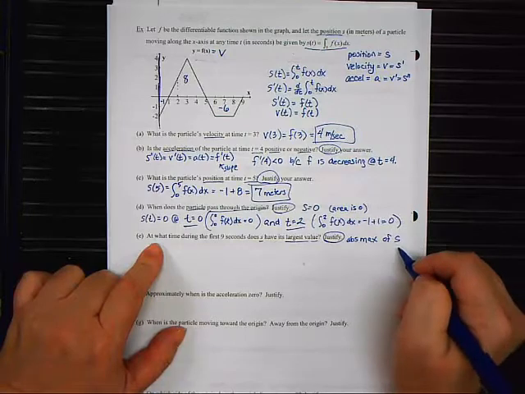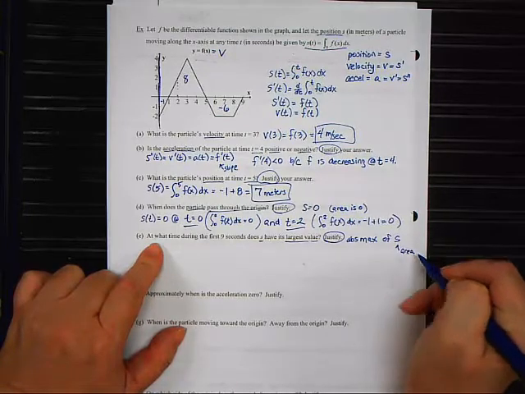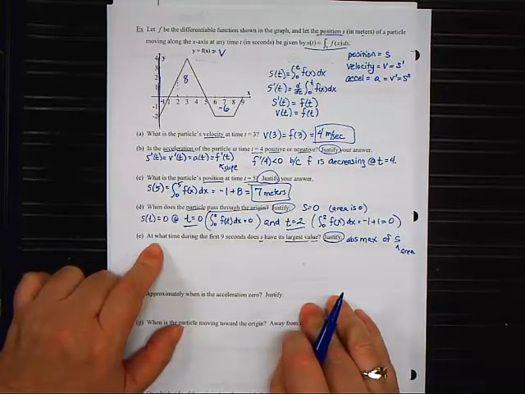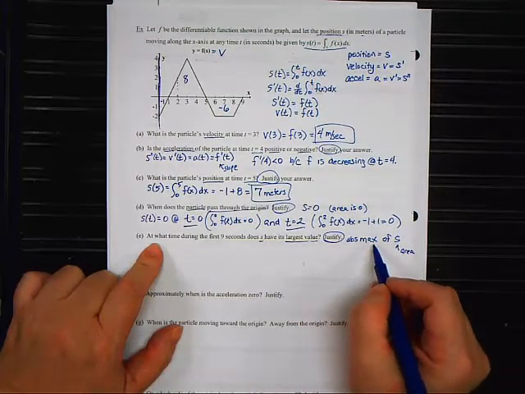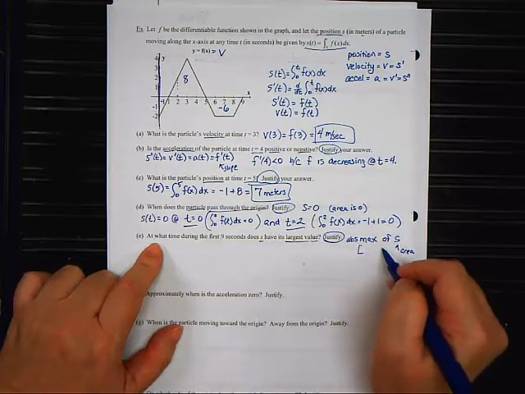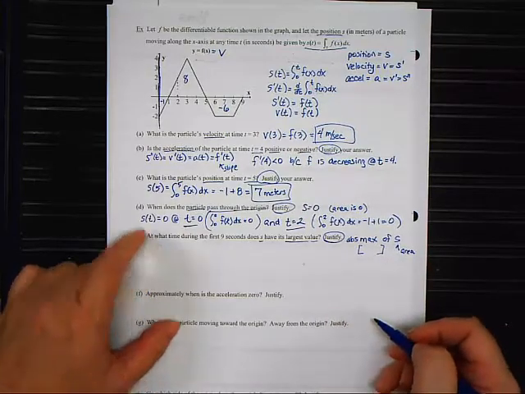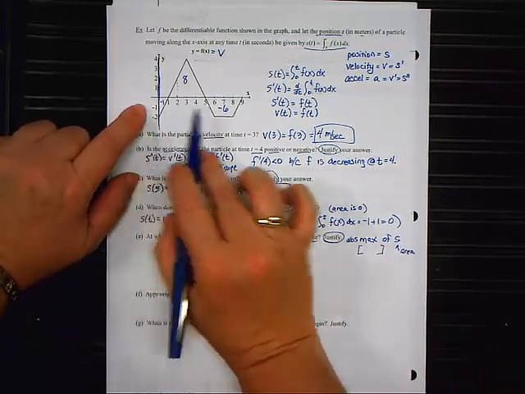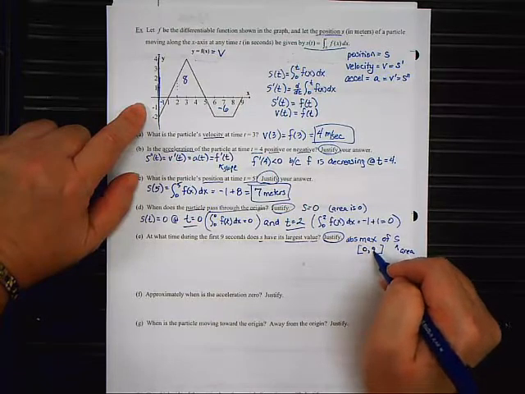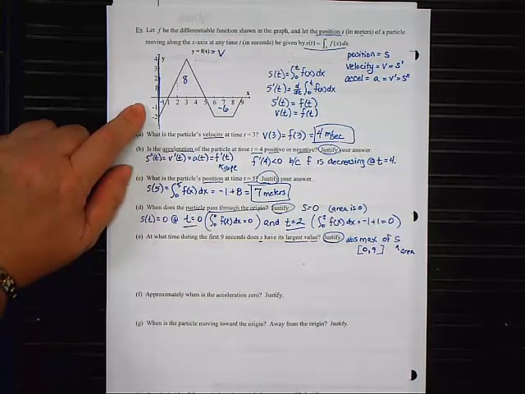Now S, remember, is area. So we want to find out when the maximum area is going to occur. Because it is an absolute max, it's going to be a closed interval. What is my interval from? It is from the beginning to the end of the graph, which would be 0 to 9. That's important because on absolutes we use endpoints.